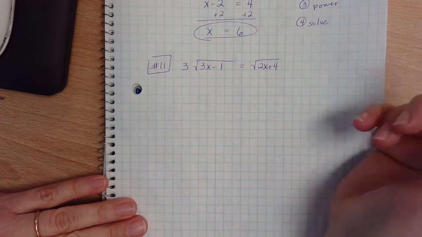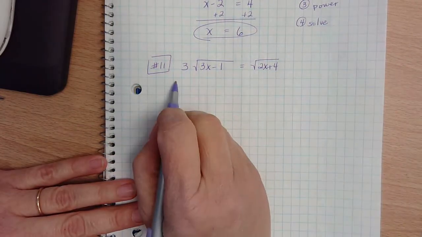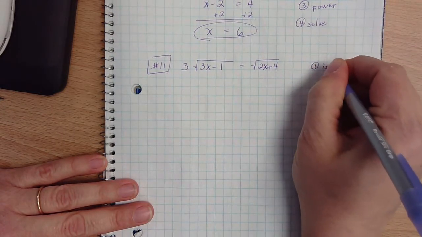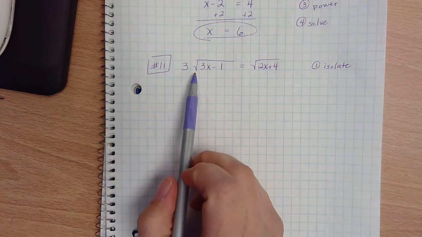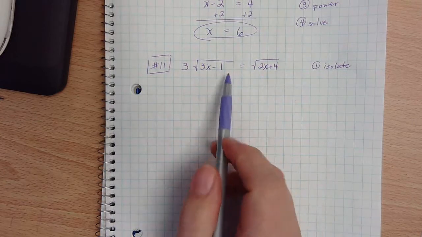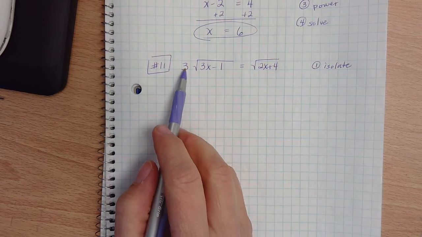The last example I'll do is number 11 on your practice sheet. The first step here is always to isolate, which means I need to have my radical expression by itself on one side of the equal sign. And this appears to be isolated except for this 3.